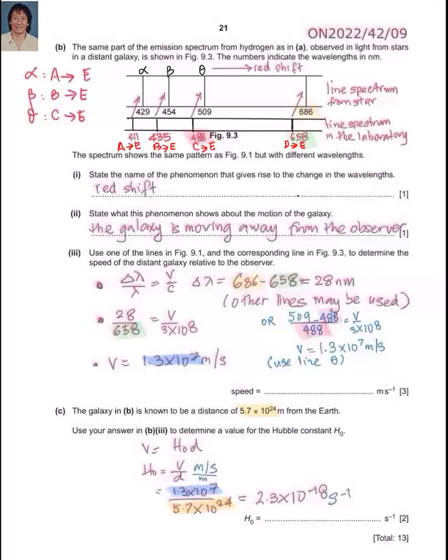In part B, the same part of the emission spectrum from hydrogen as in part A is observed in light from stars in a distant galaxy, shown in figure 9.3. The numbers indicate the wavelength in nanometers.